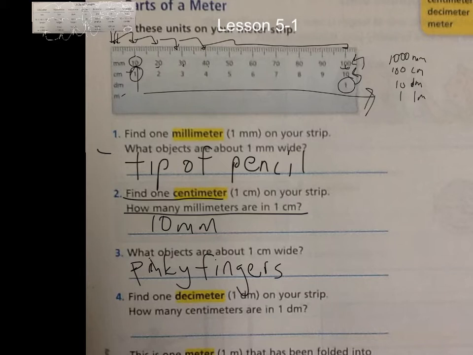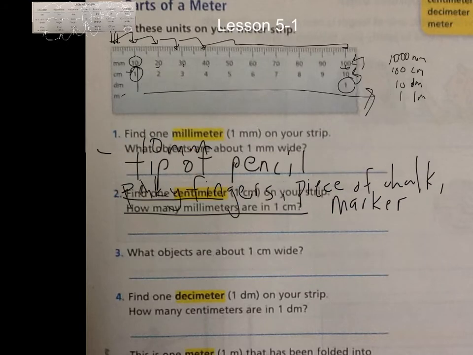I'm comparing it, it's close. Pinky finger, piece of chalk, which we don't have a whole lot of in here, but a piece of chalk would be 1 centimeter wide, and maybe the width of a marker. So those are a few options. Hopefully you had something similar. If not, no big deal.